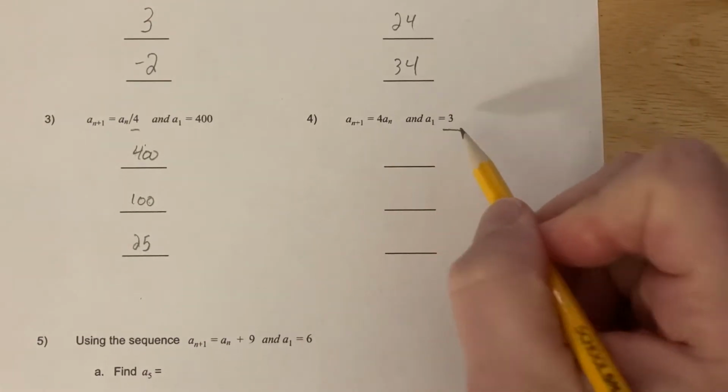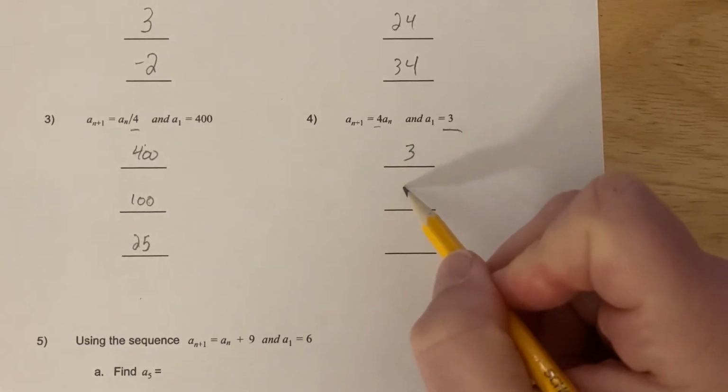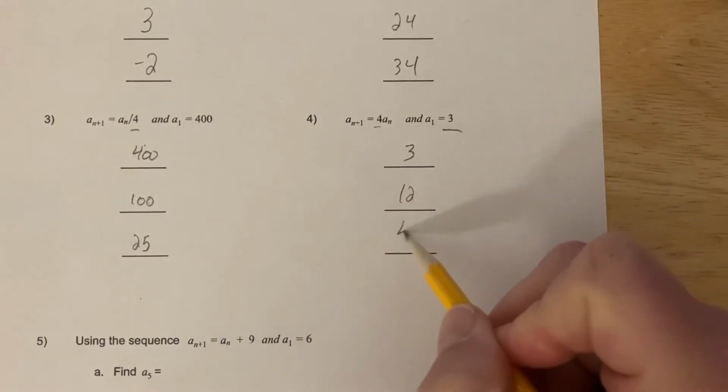Same thing here. This one says to start with 3, and the pattern is to multiply by 4. So 3 times 4 is 12. 12 times 4 is 48.